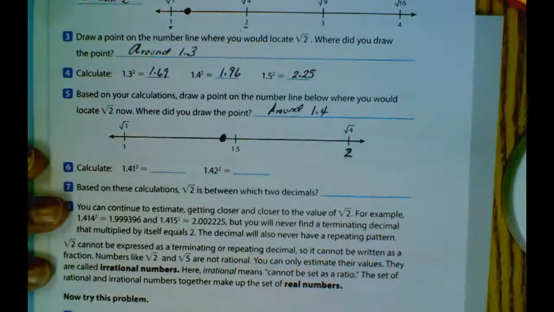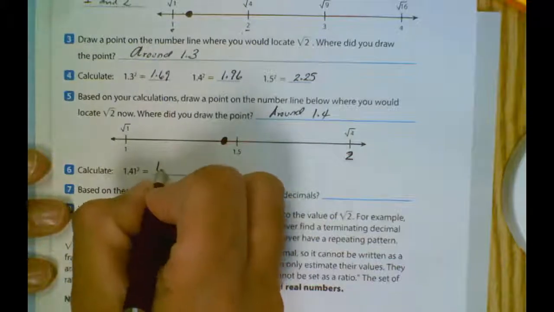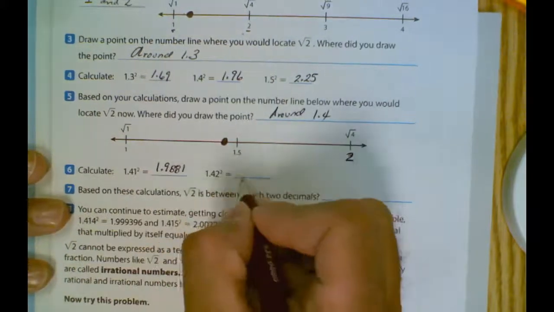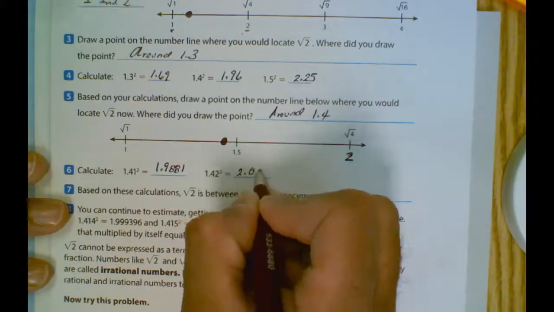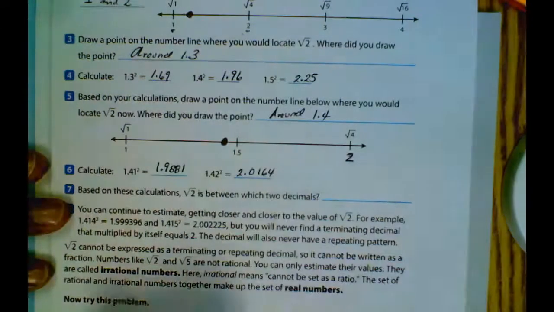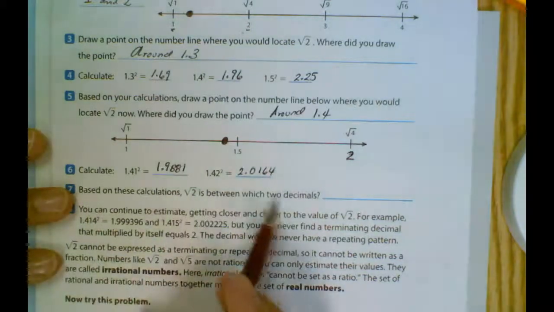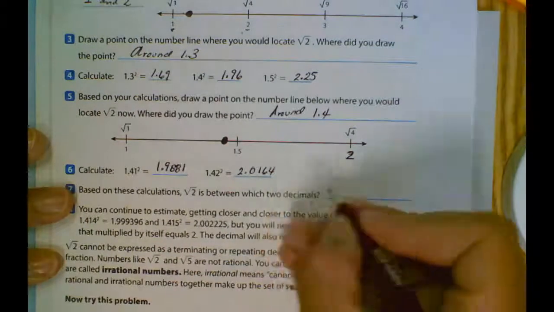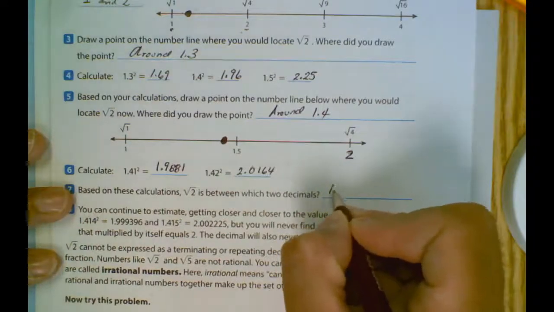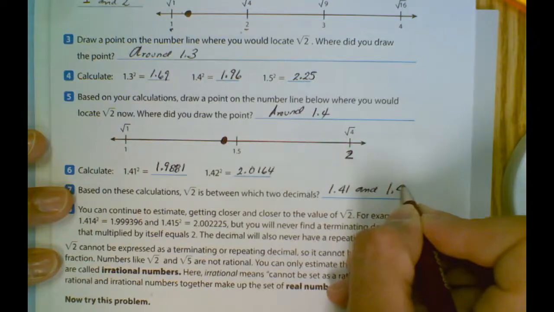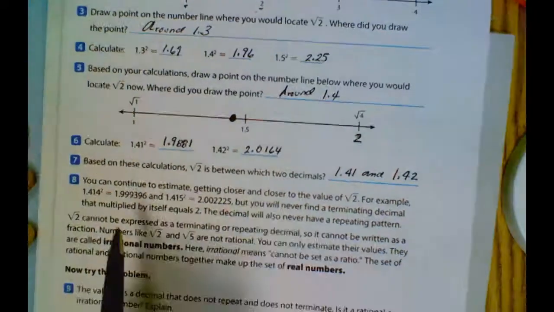So we type it here. 1.9881. And this one is going to be 2.0164. So now, based on this calculation, square root of 2 is between which two decimals? So this one is between 1.41 and 1.42.